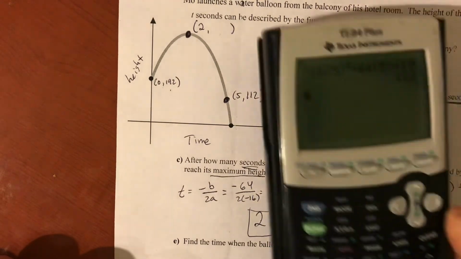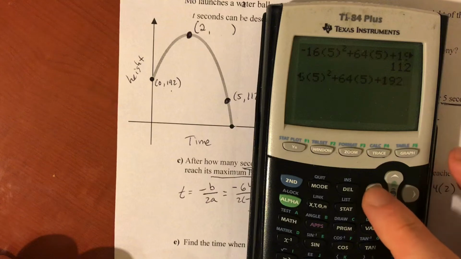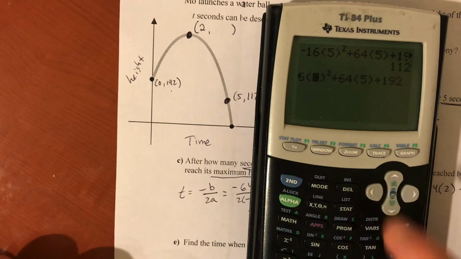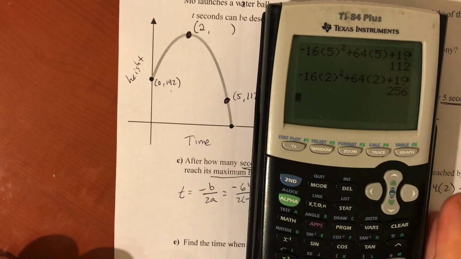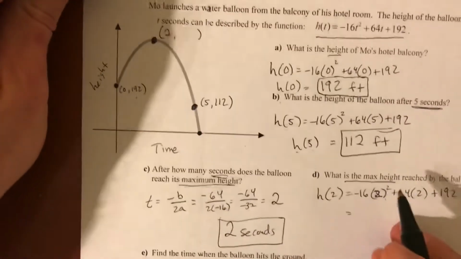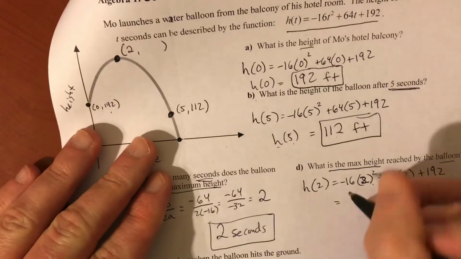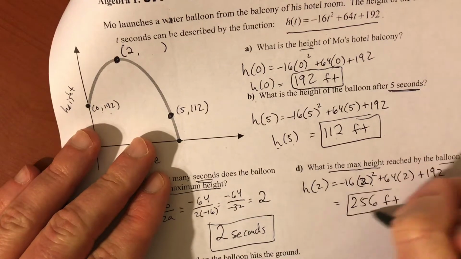Do it by hand or in your calculator. If you're using your calculator, you can just bring back the last step, change that 5 to a 2. You get 256 feet.